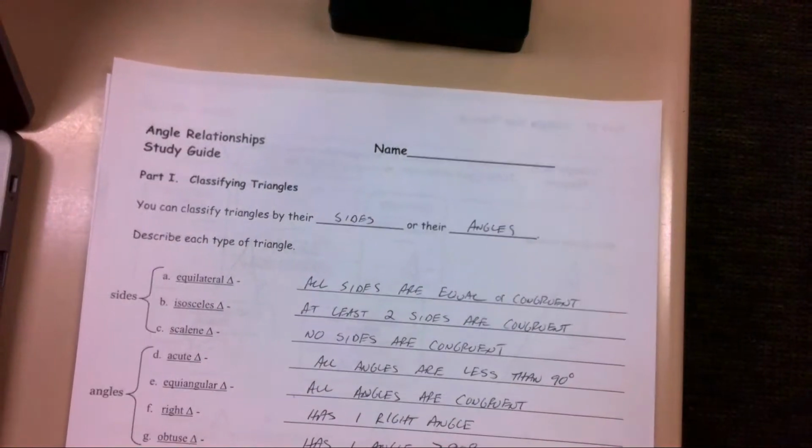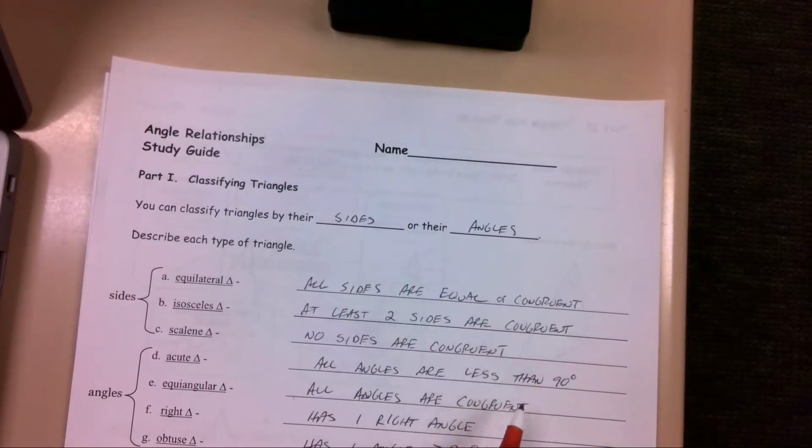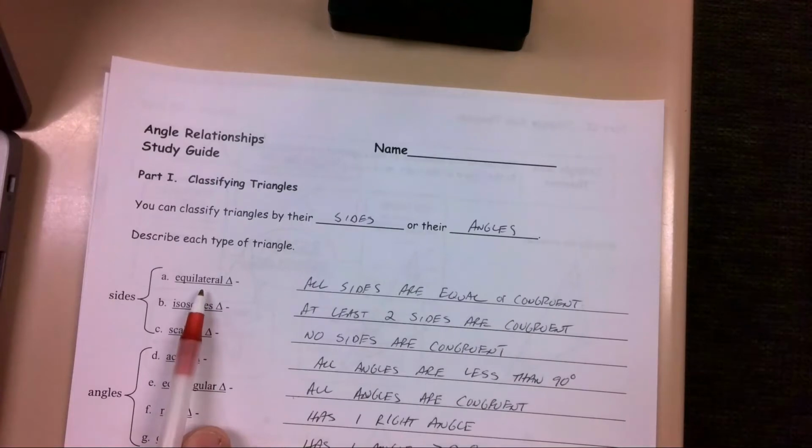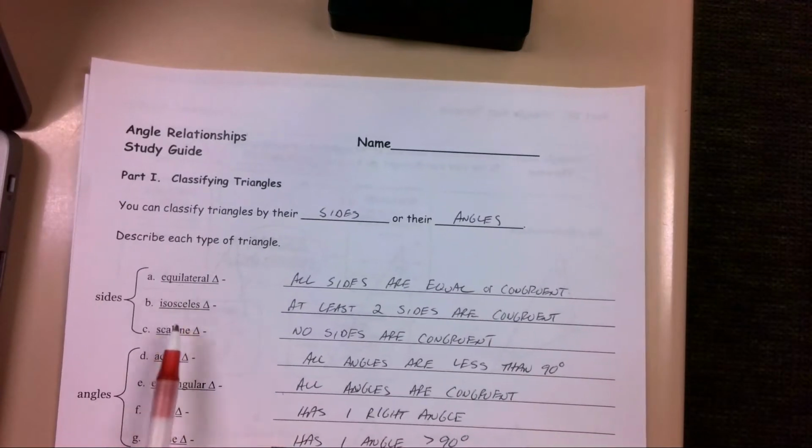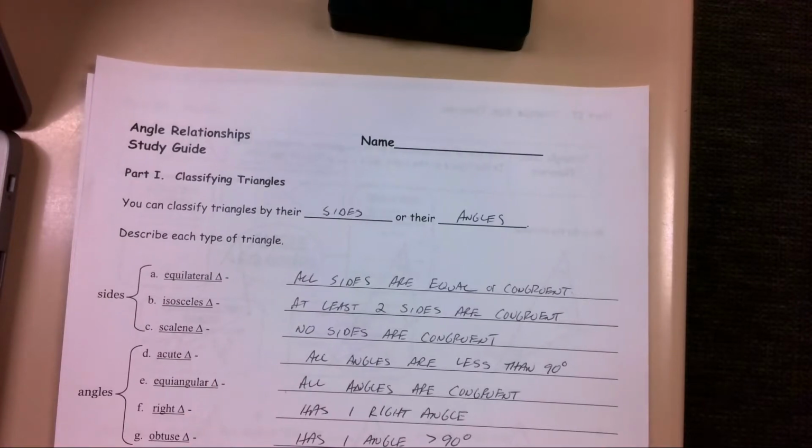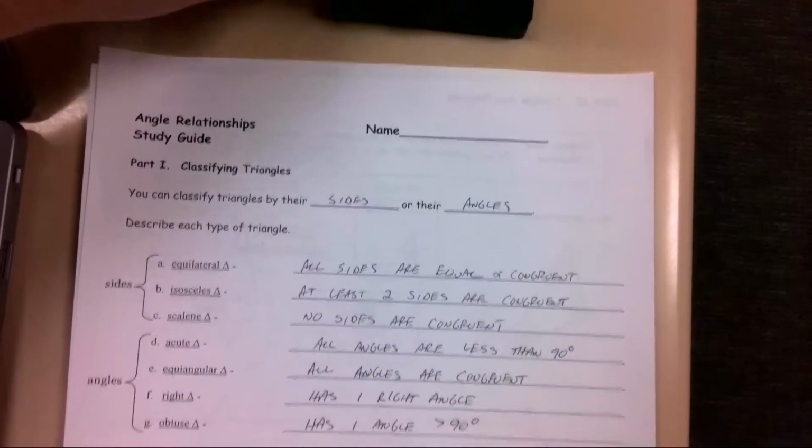If all sides are equal or congruent, I think I'll use congruent here, but I mean the same thing, that's called an equilateral triangle. An isosceles triangle has at least two sides that are congruent, and a scalene triangle has no sides that are congruent. So those are the three ways that you can name triangles by sides.